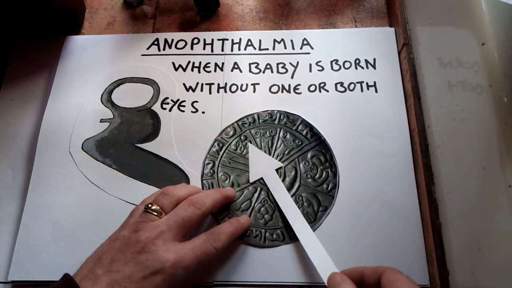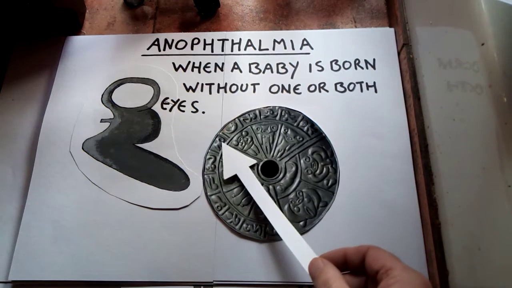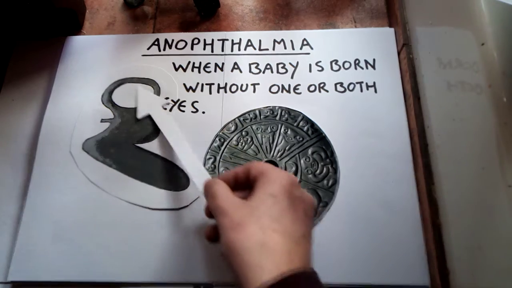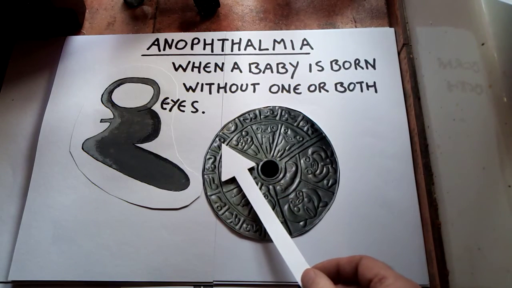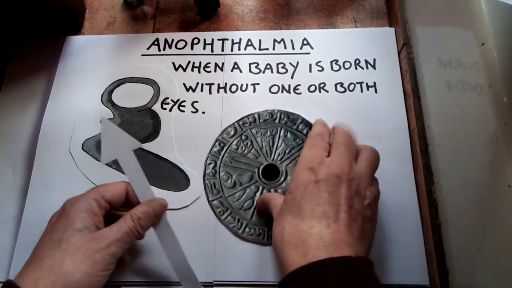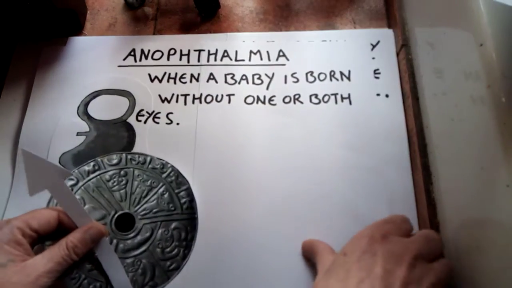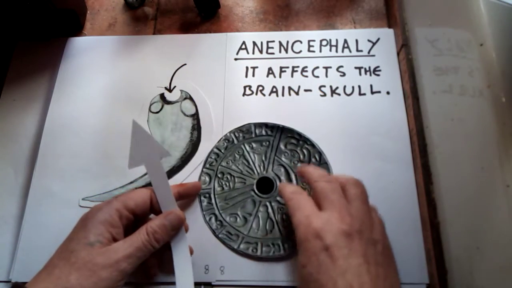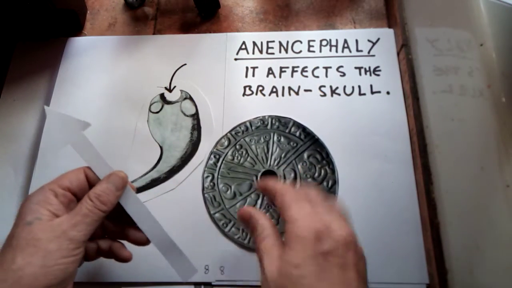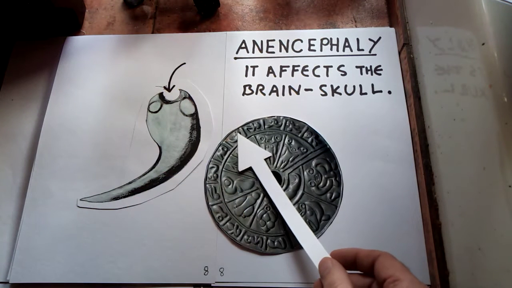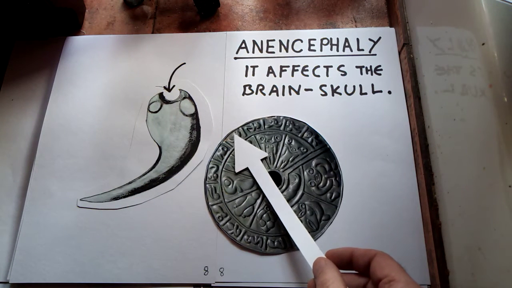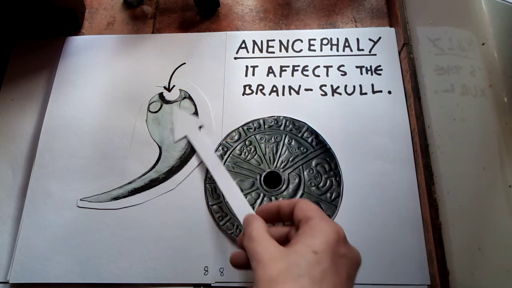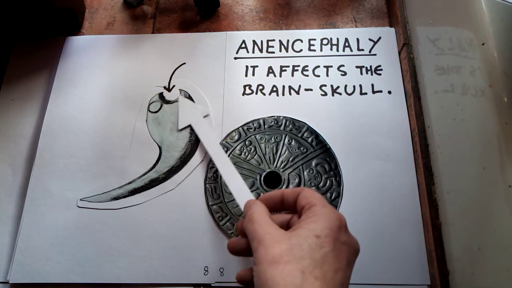Again, one, problems with the eyes, and you can see here the eye is just a hole, it's missing. And this one, that affects the brain and the skull from forming, and if you look closely you can see there's a small part missing on the top. It hasn't closed properly, and this I've painted to show you in a bigger way.